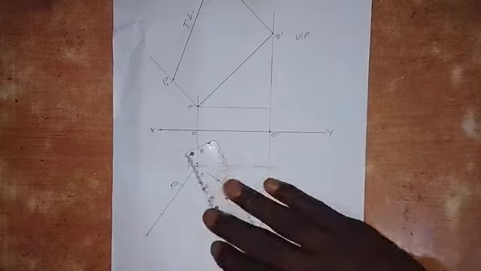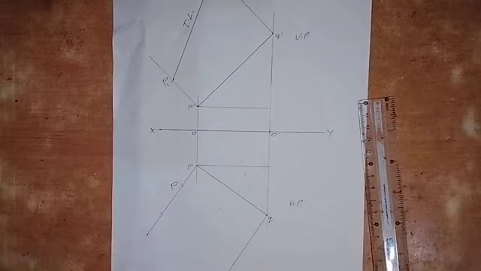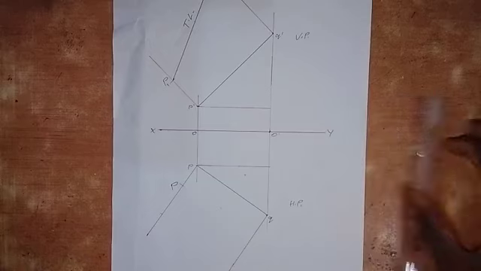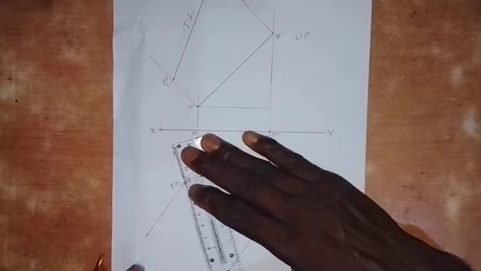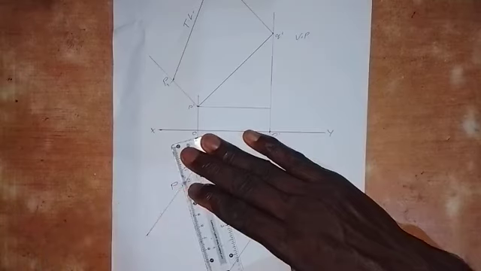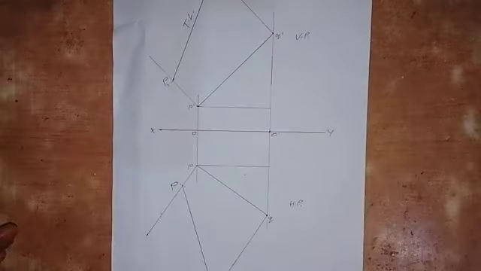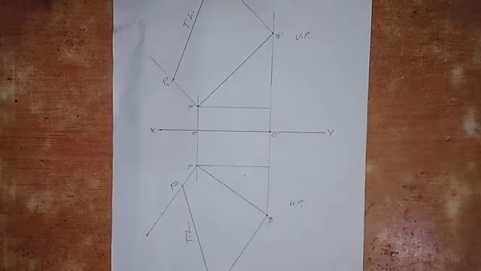Okay, so the next thing that I'm going to do is that this point here is point Q. So here we have point Q here. Then we join these 2 points together to get the true length here in the horizontal plane. So this is the true length in the horizontal plane. So we write TL.